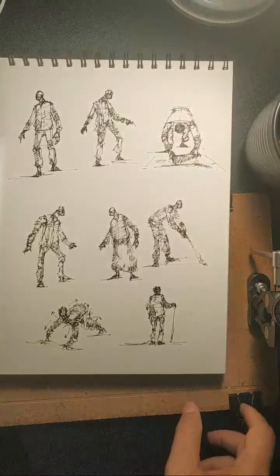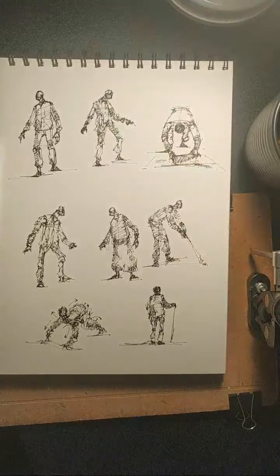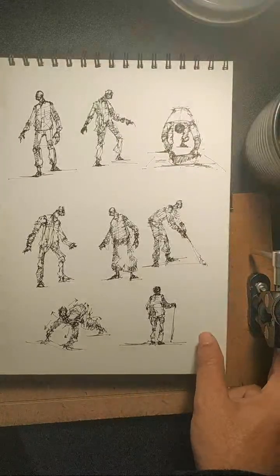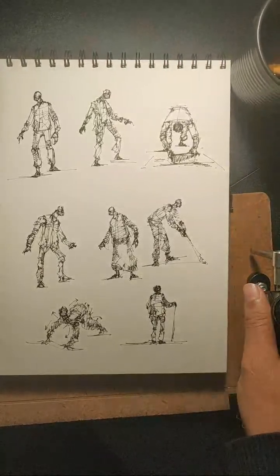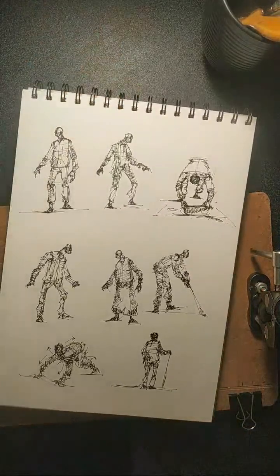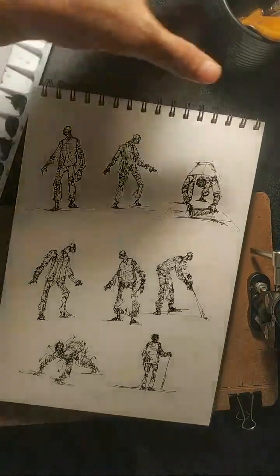The palette is here, and we will start with this first human figure sketch.